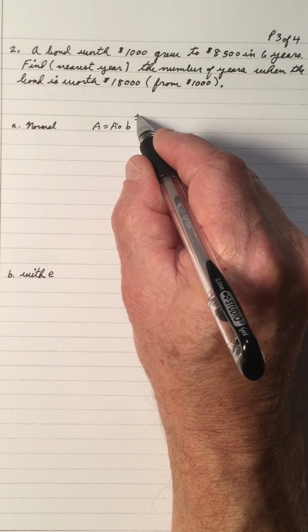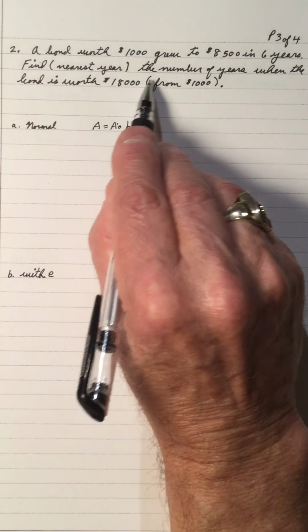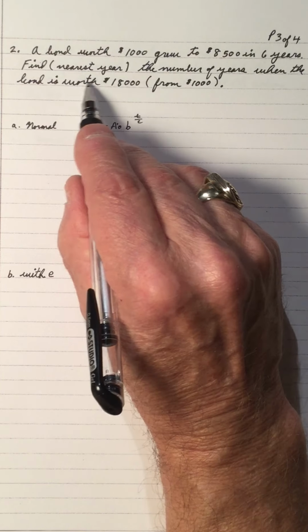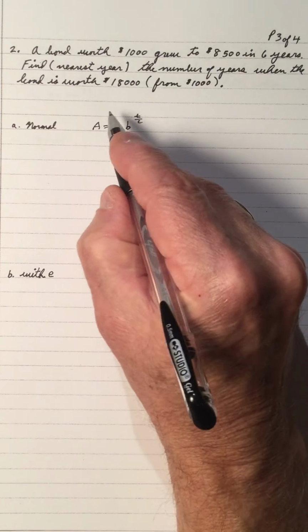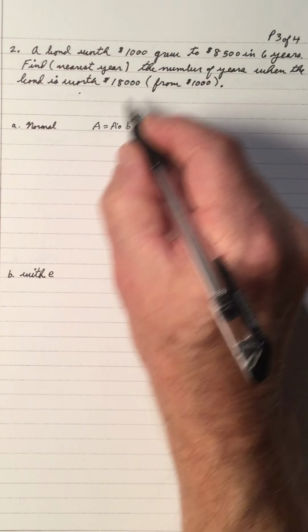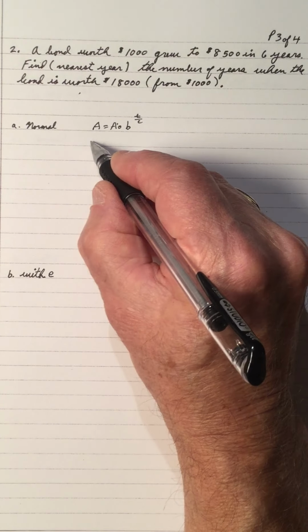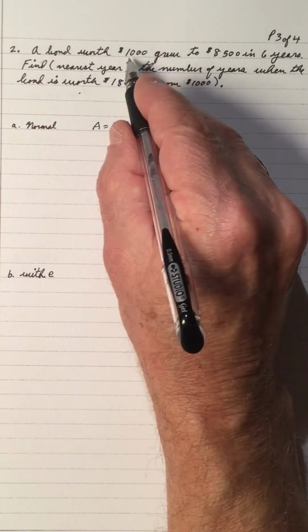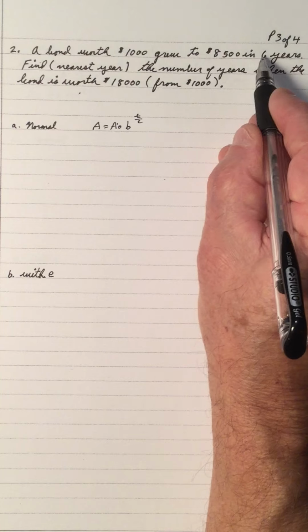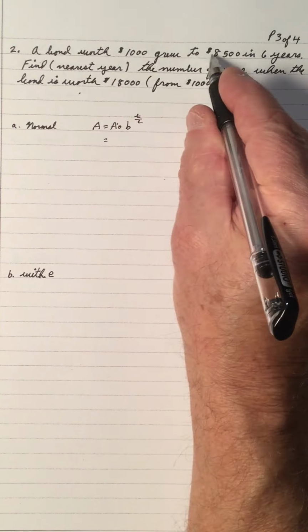If I go from 1,000 to 18,000, I don't have my B and T. So I have to use the information that goes from 1,000 to 8,500 in 6 years first.